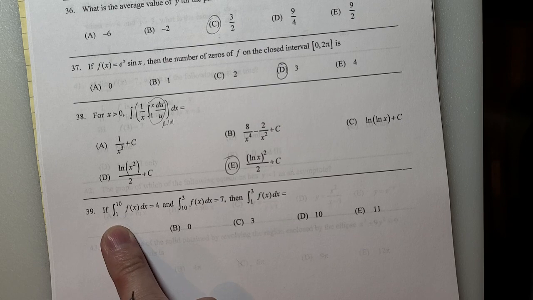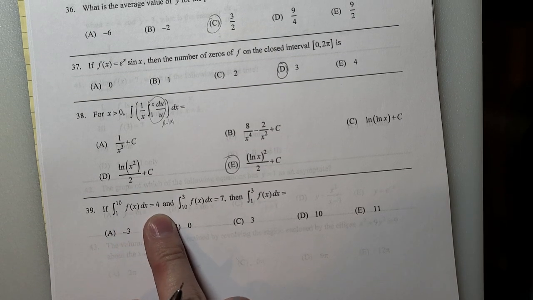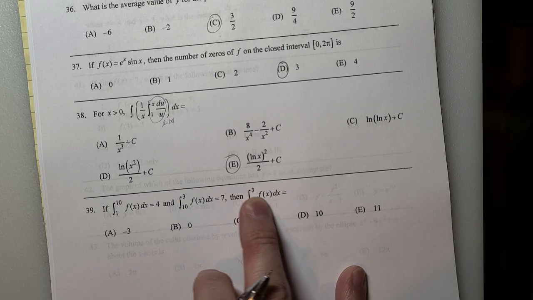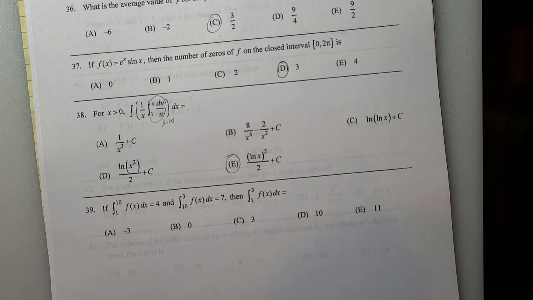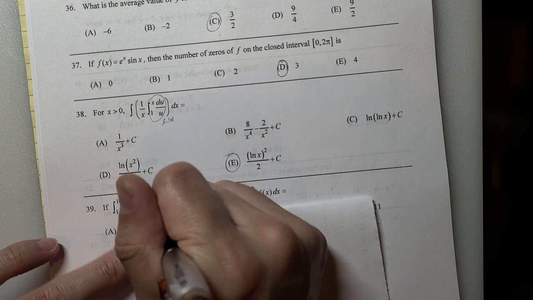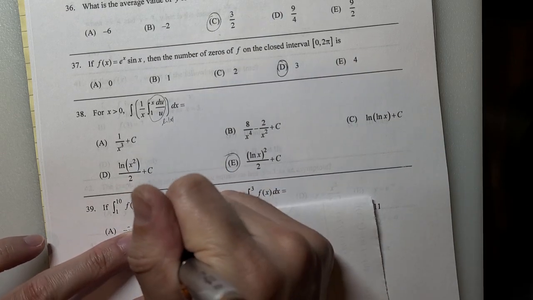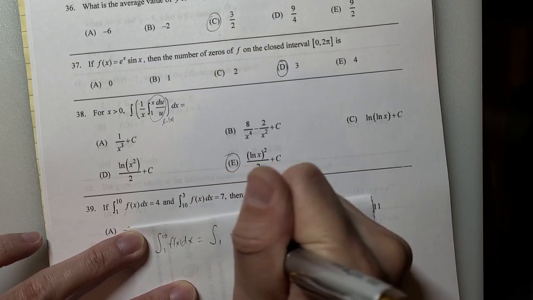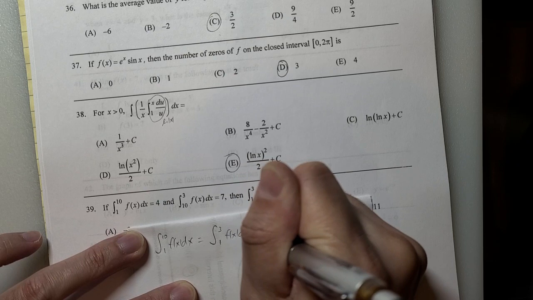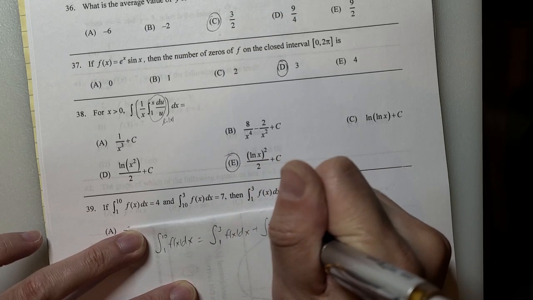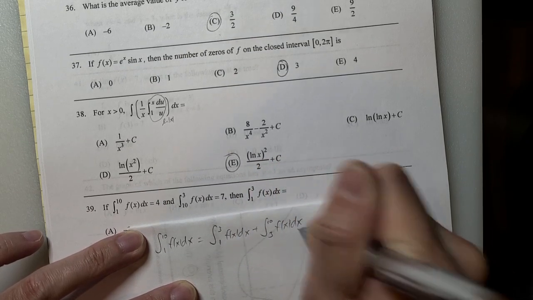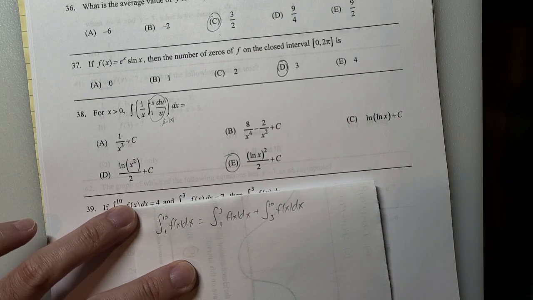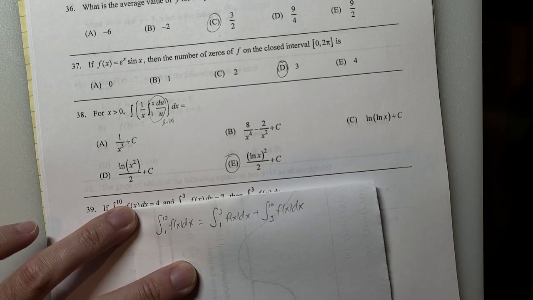This one, integral from 1 to 10, f of x dx is 4. Integral from 10 to 3, f of x dx is 7. Integral from 1 to 3, f of x dx is what? This is simple properties of integrals. If we have integral from 1 to 10, f of x dx, we can break it out as integral from 1 to 3 plus integral from 3 to 10. You can think of integral as area, so you can first find the area from 1 to 3 and add it to the area of 3 to 10.